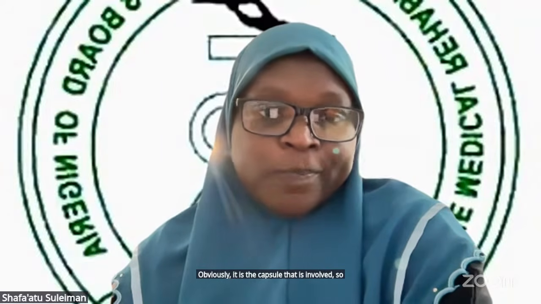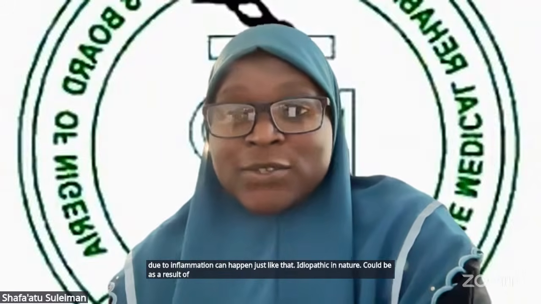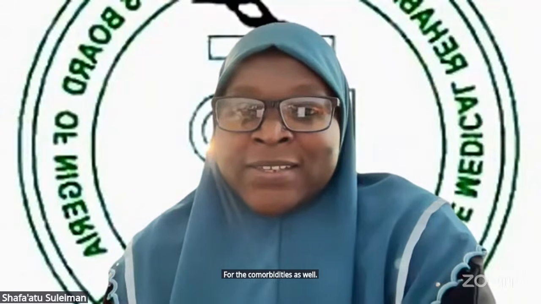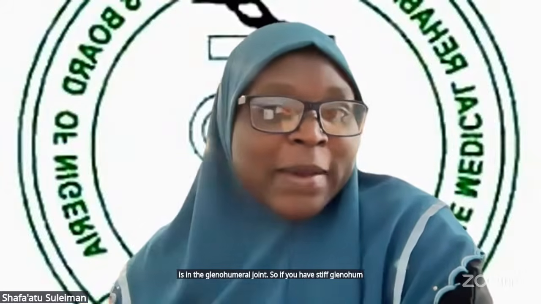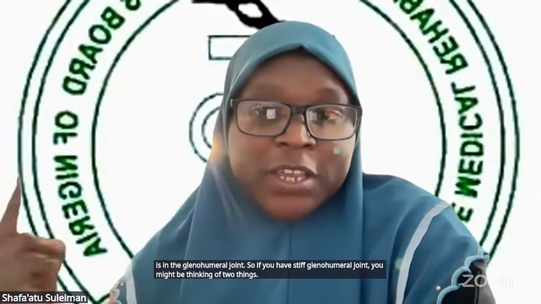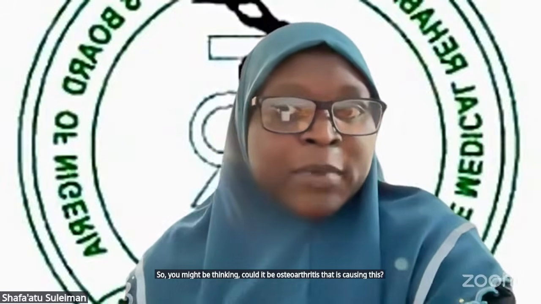Thickening of the capsule due to inflammation can happen just like that, idiopathic in nature, or as a result of other comorbidities as well. If you go for X-ray, you would see where the restriction of movement in the shoulder, as per frozen shoulder, is in the glenohumeral joint. If you have a stiff glenohumeral joint, especially if the patient is aged, you might be thinking: could it be osteoarthritis that is causing this, or could it be frozen shoulder?